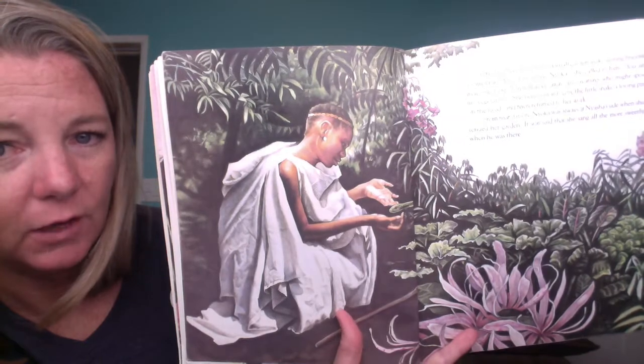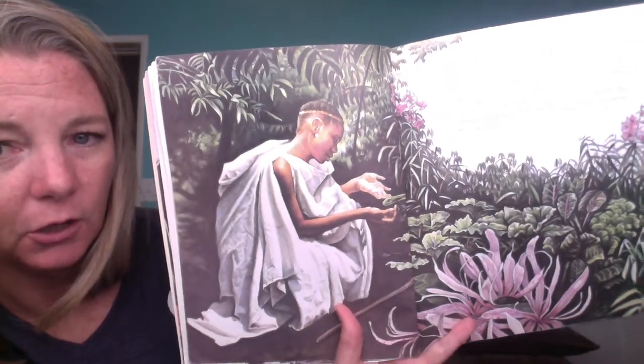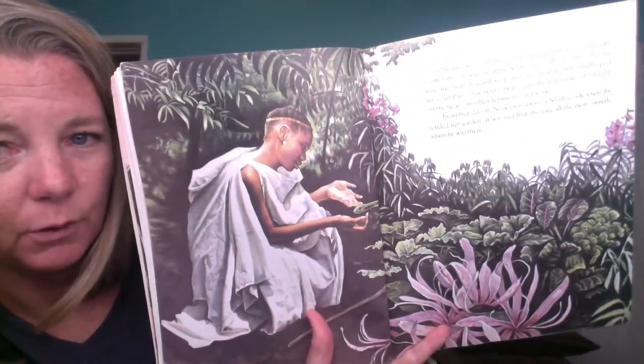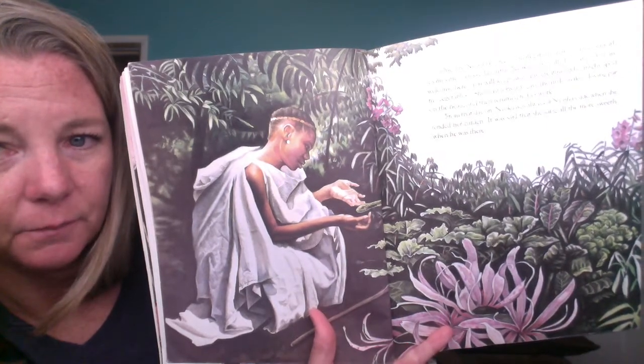So she has a little friend that helps her in her garden. Aren't those illustrations beautiful? Look at all the flowers.